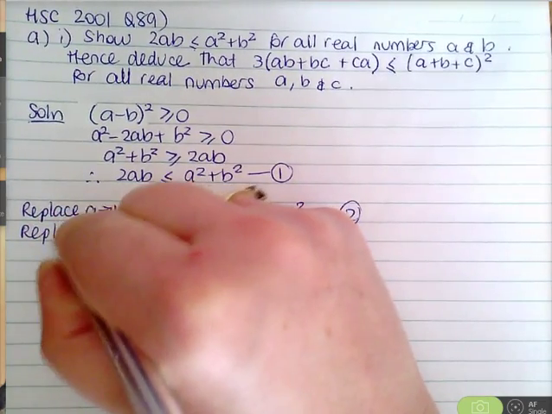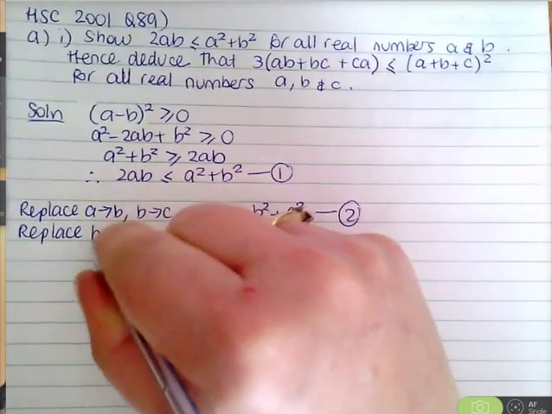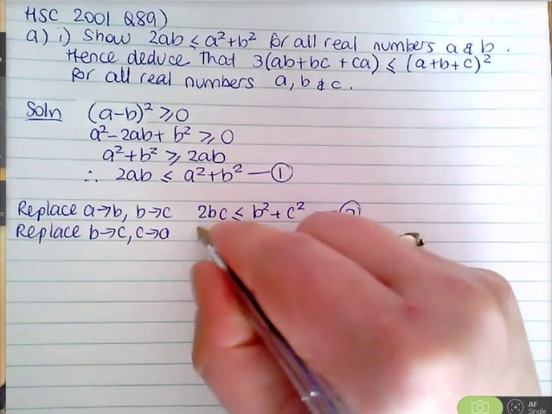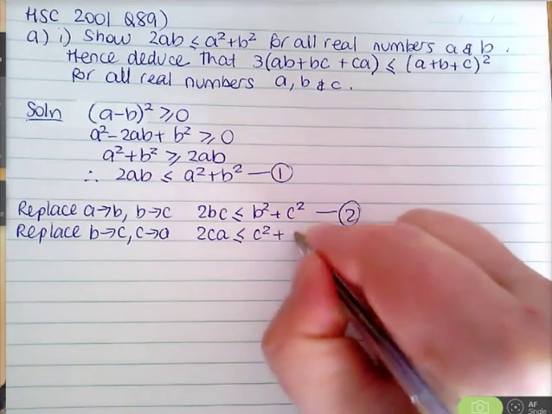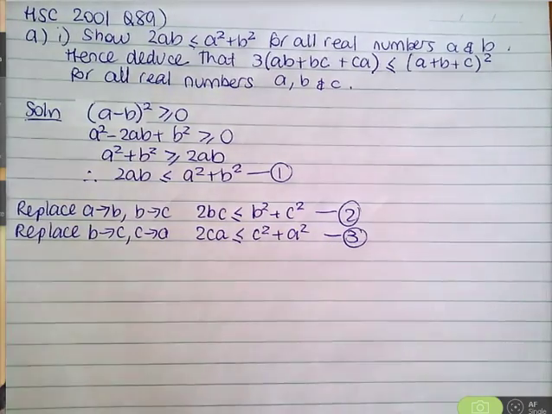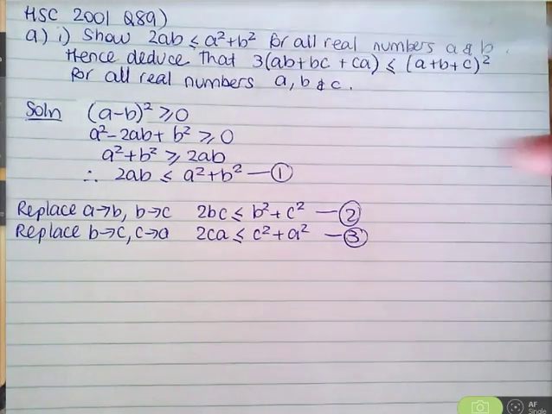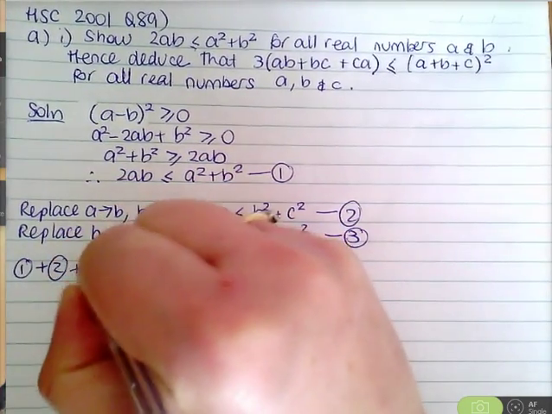And similarly, here we replace the B with a C and we replace the C with an A, we will get 2CA or 2AC is less than or equal to C squared plus A squared. Call that equation 3. Now, if you look at these three and this expression here, it appears that they've been added together. So we're going to add equation 1 and 2 and 3.